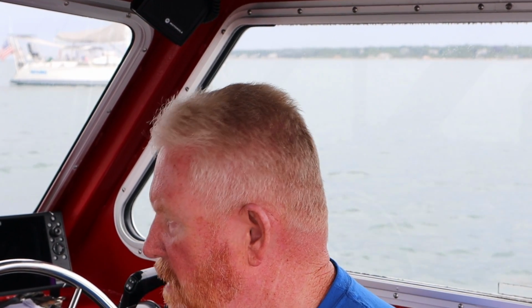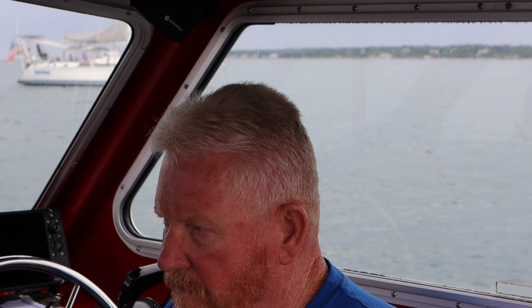Let me tell you a little sea story here. A while back, I'm just putzing around. I mean, the boat I was on could do 50 knots, but I'm just tooling along. And this boat, I noticed this boat is coming off of my starboard quarter.